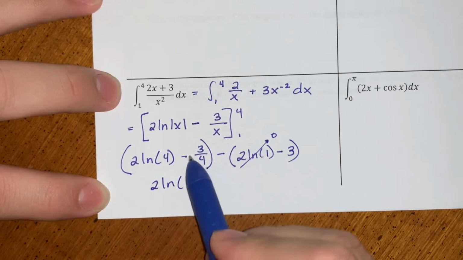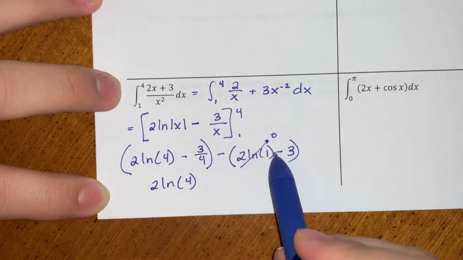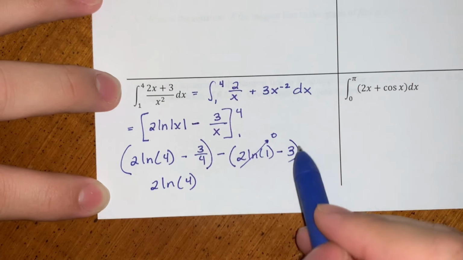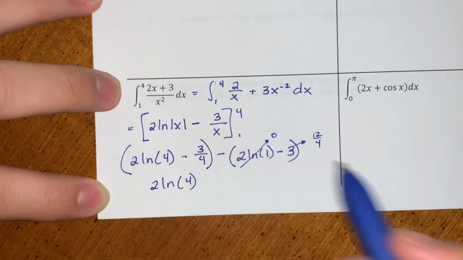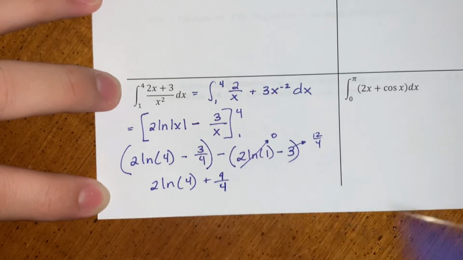And then here I have minus 3 over 4, and then this will turn into a positive 3, but I might as well think of this as positive 12 over 4. So 12 over 4 minus 3 over 4 gives us 9 over 4.